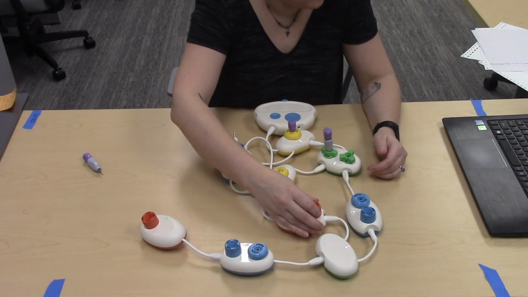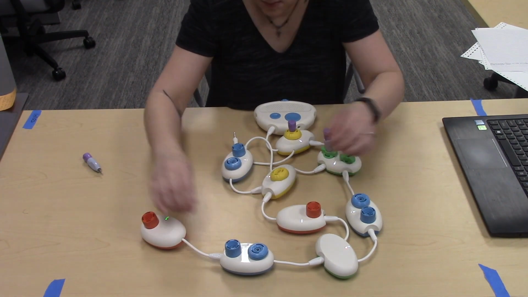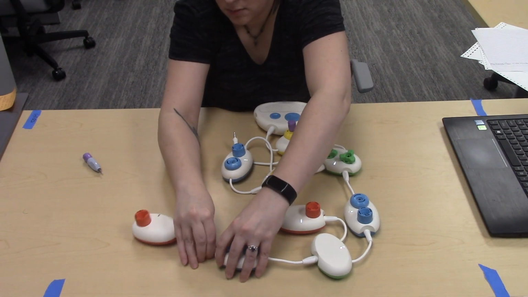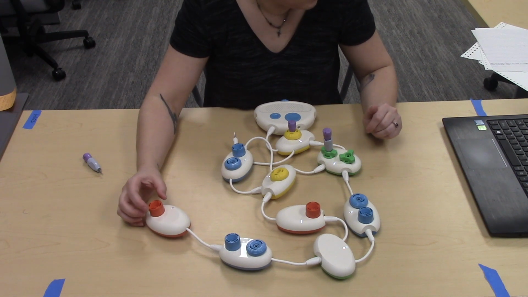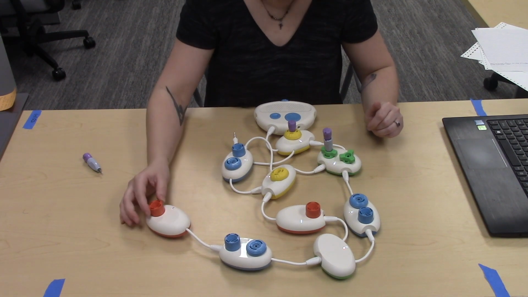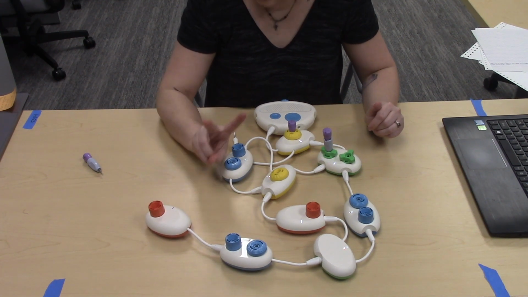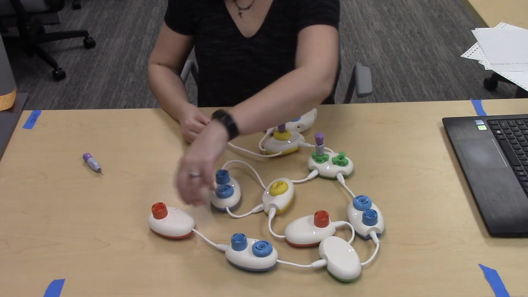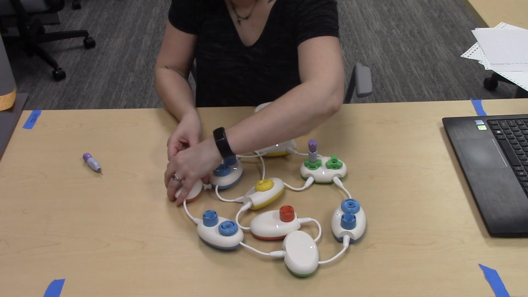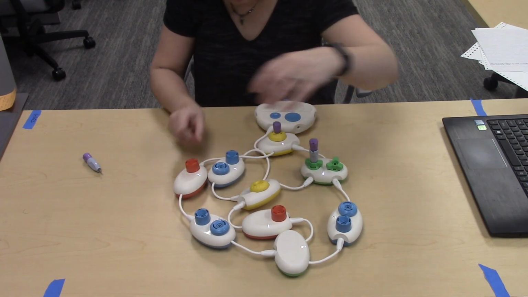So this right now is 1 beat. Let's try this again. And this is 1 beat, 2 beats. We'll do it for a quarter beat. 2 beats. And then I'm going to close off that loop.